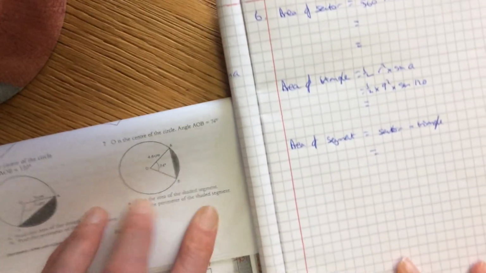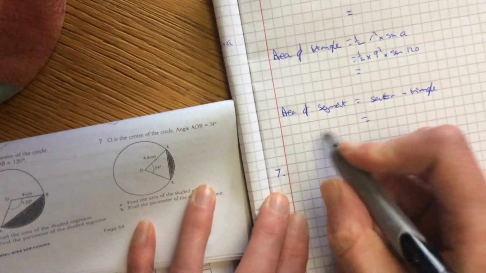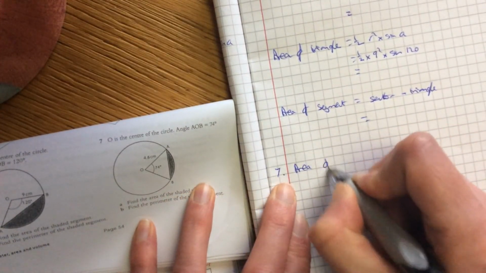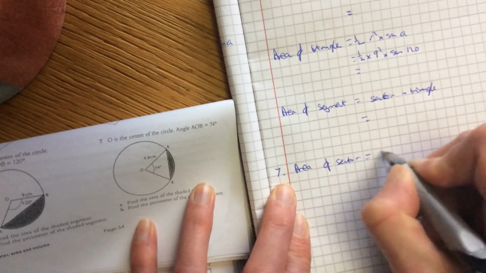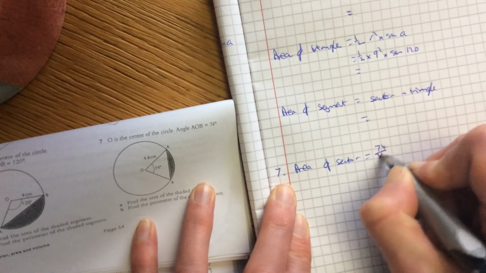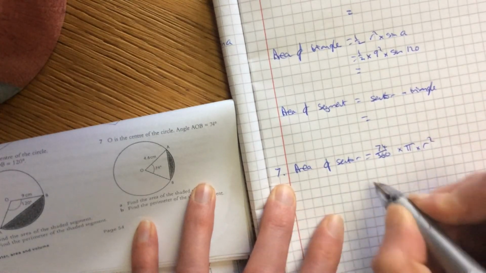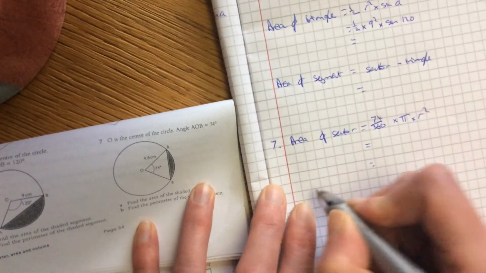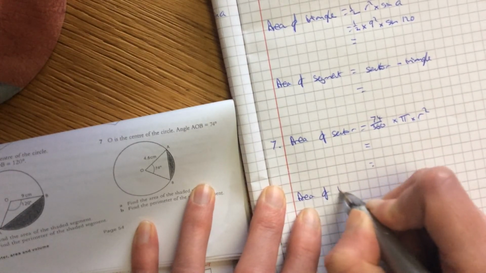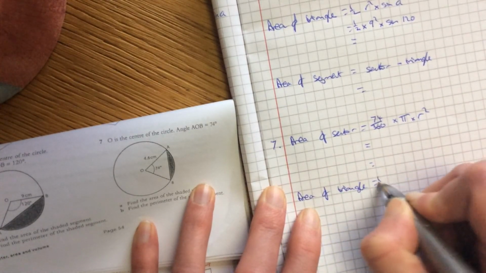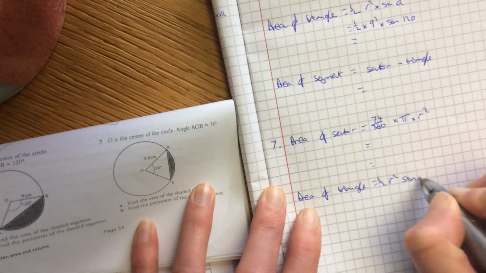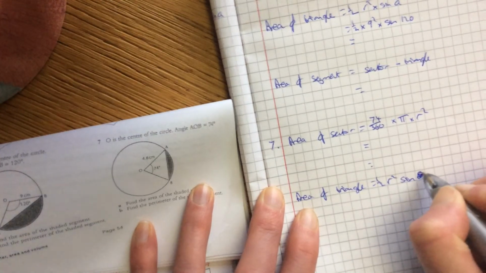Let's see what you get for that. And then I would like you to do question 7, exactly the same way. So area of the sector, that's the slice. So it's 74 out of 360 times pi r squared. So put your r in there, work it out. And then I'd like to see area of your triangle, which is a half r squared sine A, thinking of A level there.